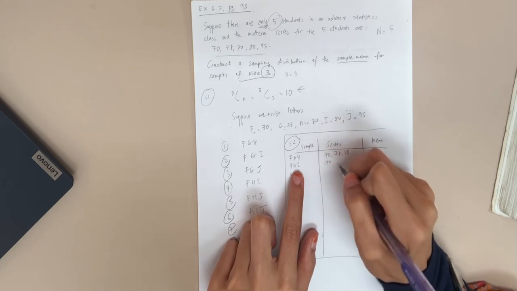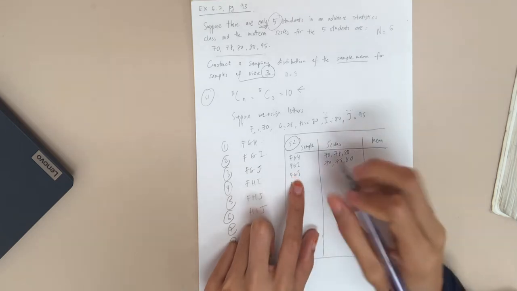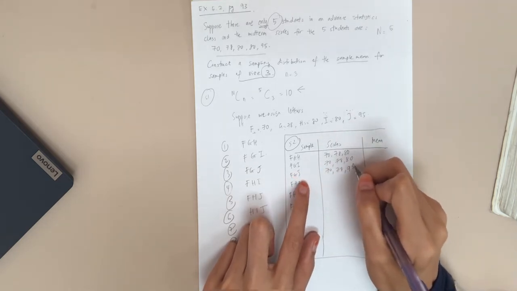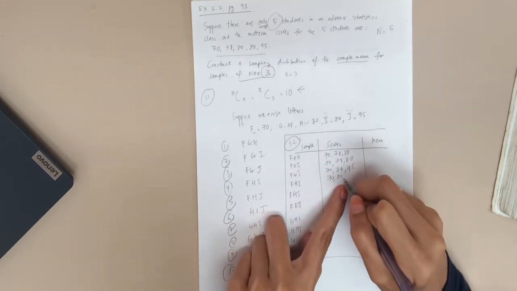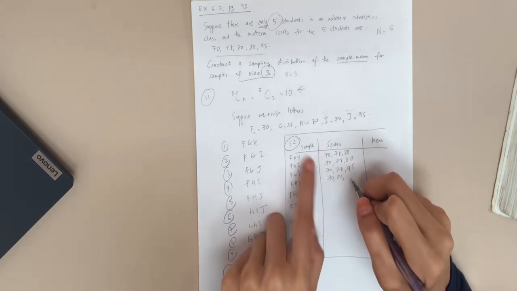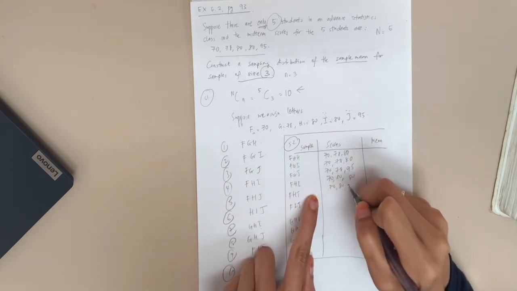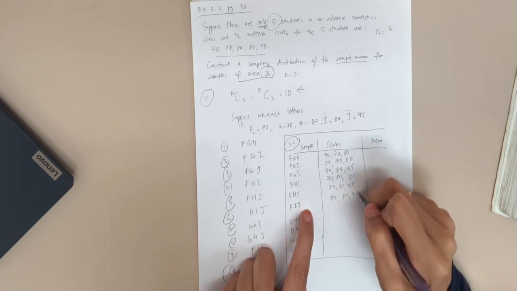So 70, G is 78, H is 80. 70, 78, and 95. Just fill out this one. So 70, I is 80. 70, 80, 95, 70, 80, 95.